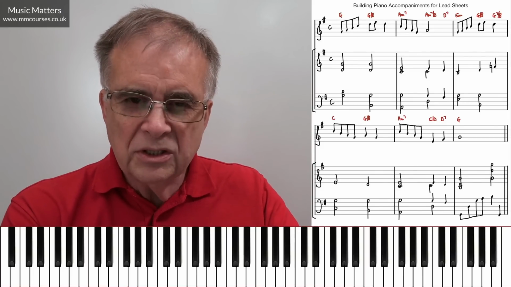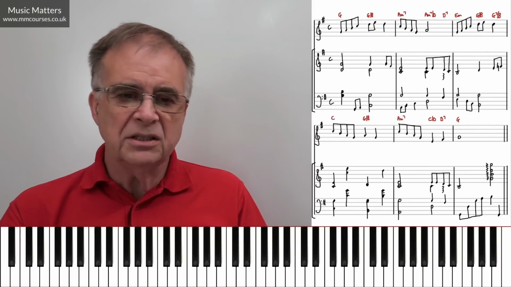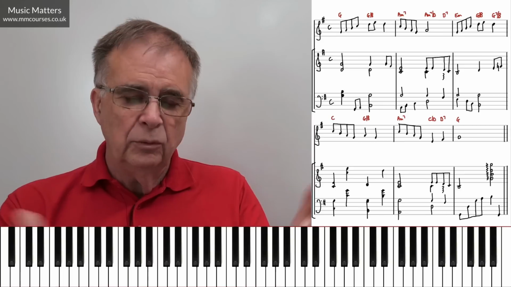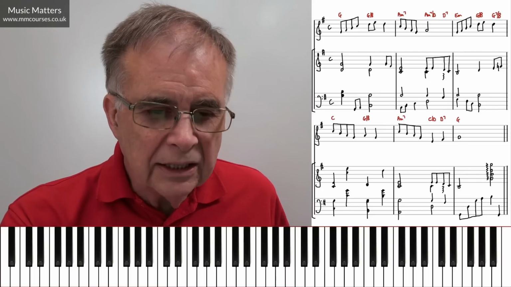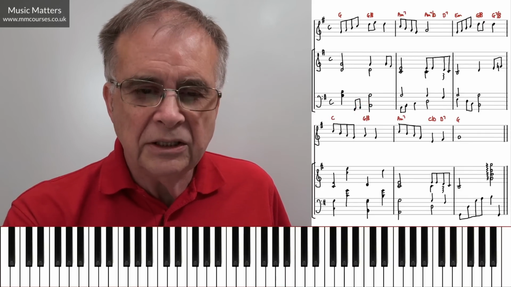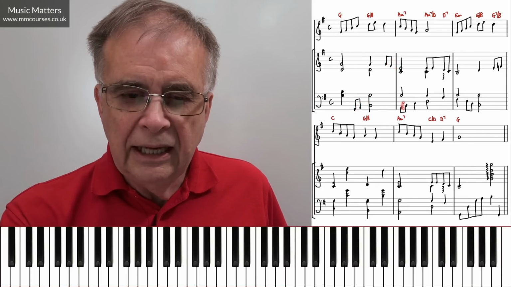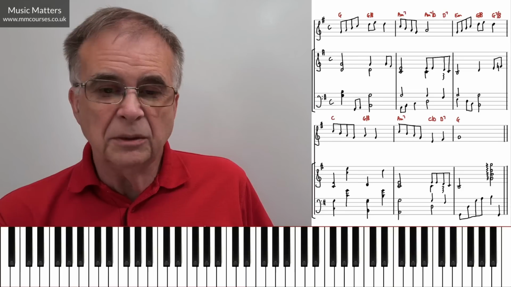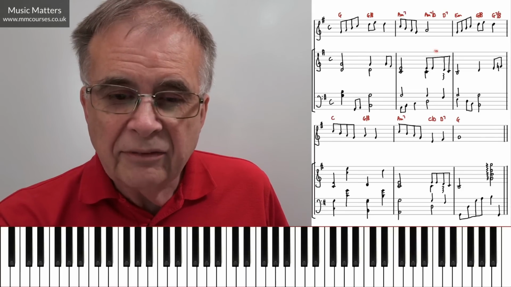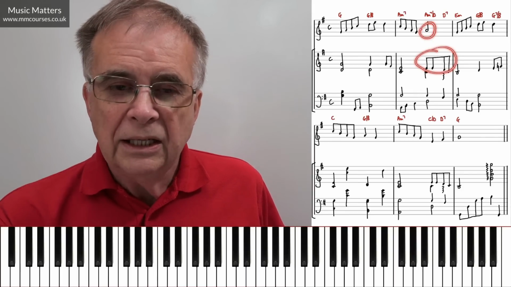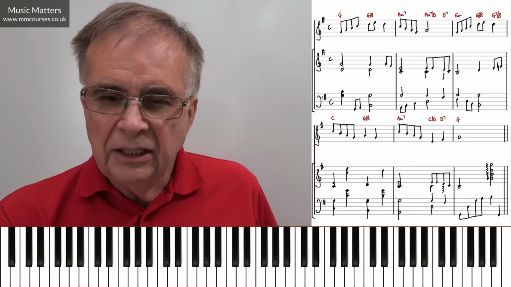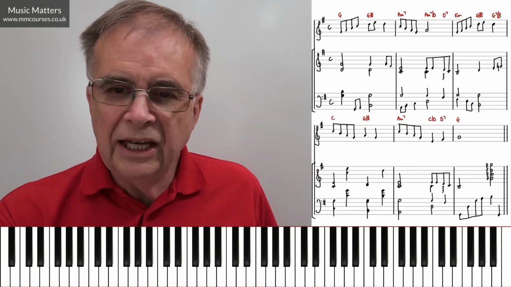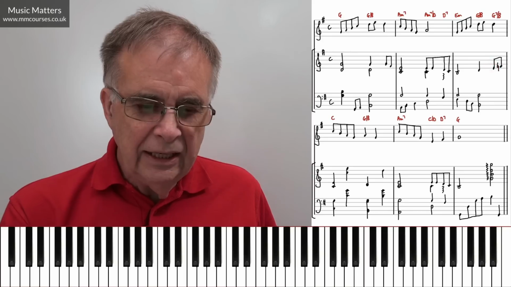If you want to have a keyboard part that's a little bit busier, I've done another version of the same thing, just using things like passing notes, passing tones here in the keyboard part, just to make it a bit more interesting, just having a little bit more movement when the melody note is stationary there. Another passing tone there, another one here.